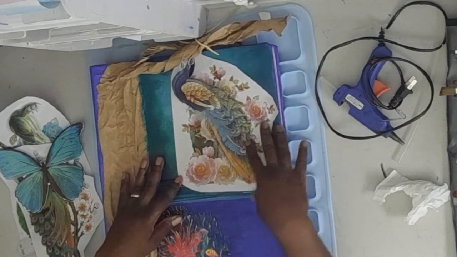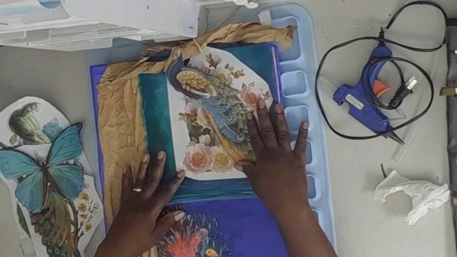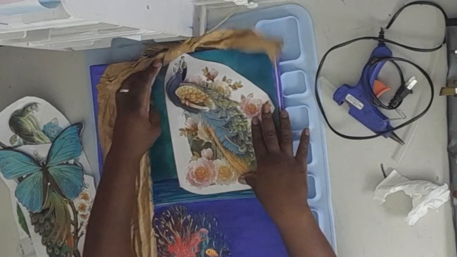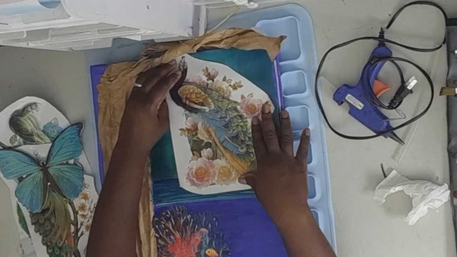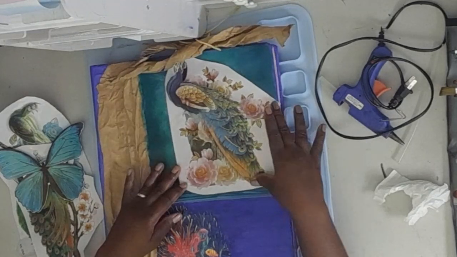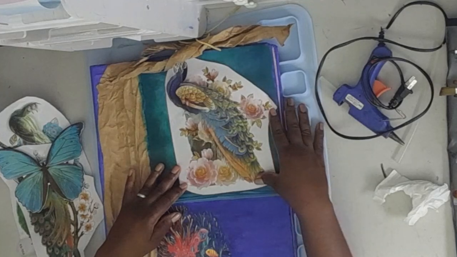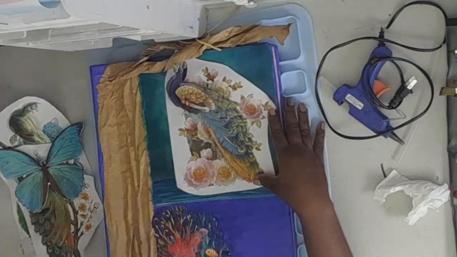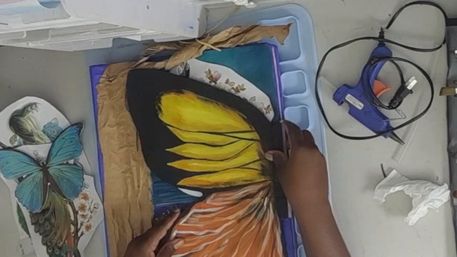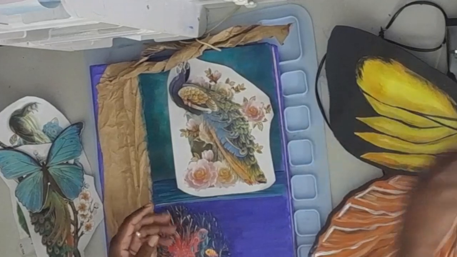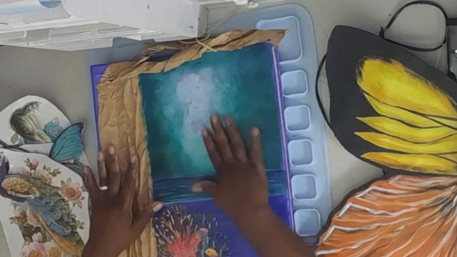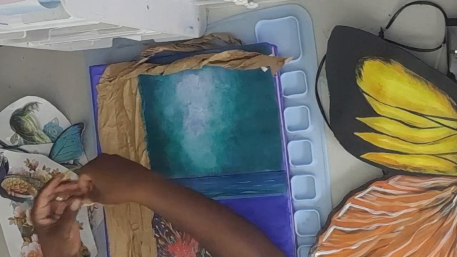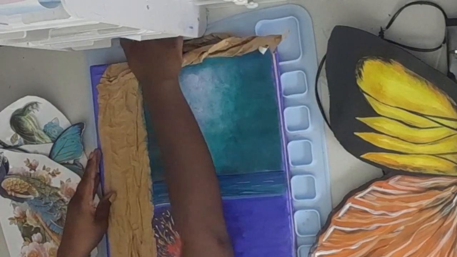No, the flowers would hide the water, and I don't want that. I don't want too many things hiding the water. And then this would fall off, and it's going to be in the way of the butterfly. So that would not be a good idea. So I think this tree is the best thing to do right now.